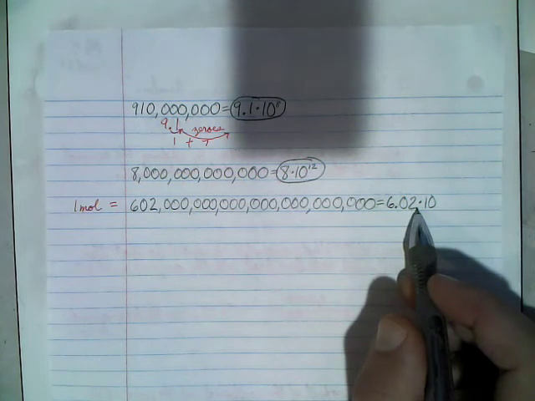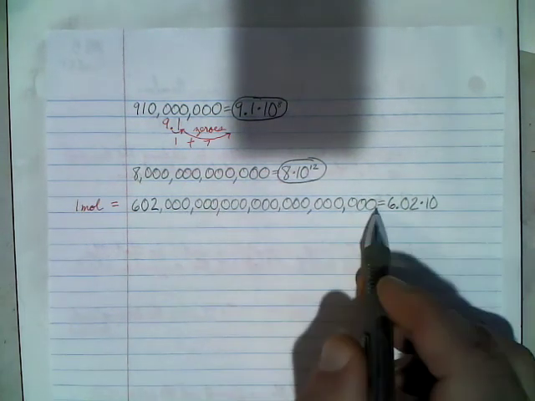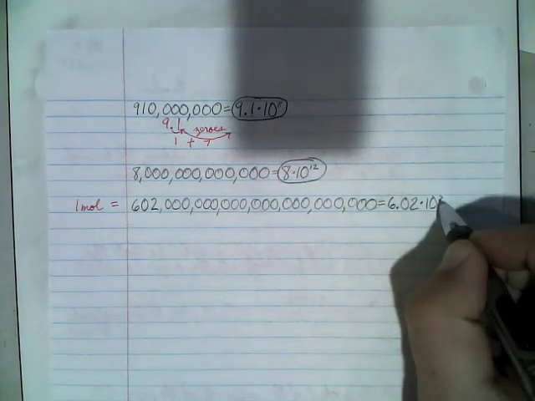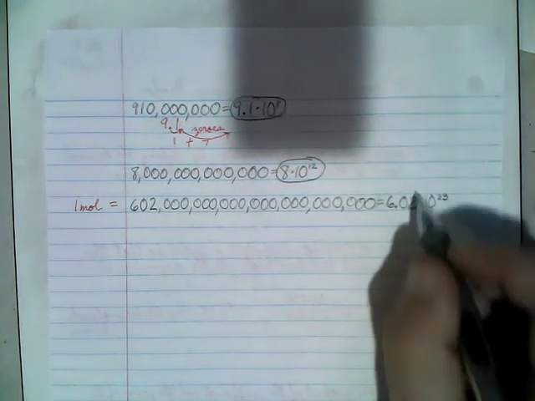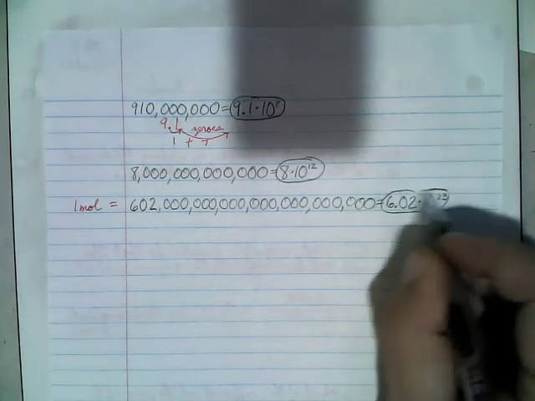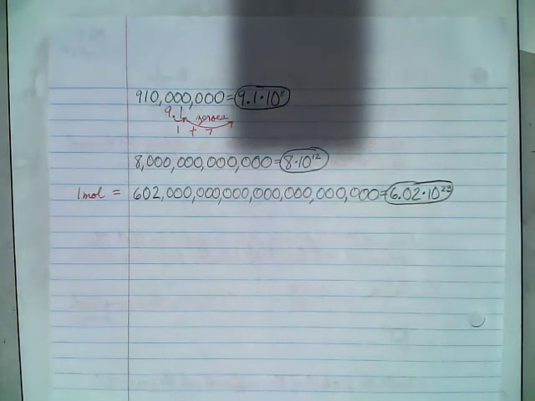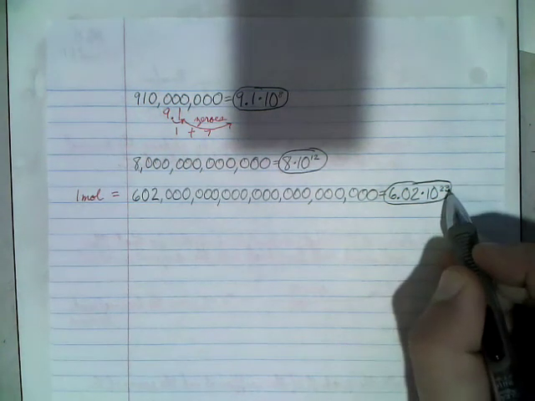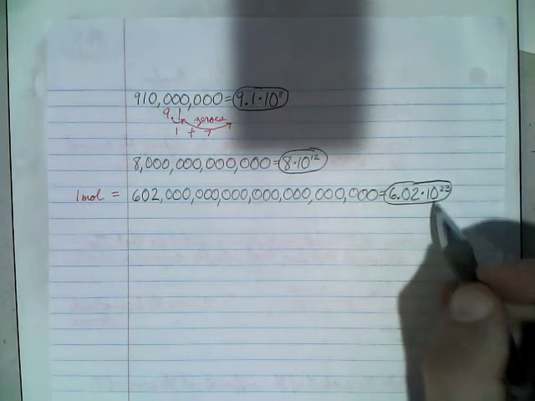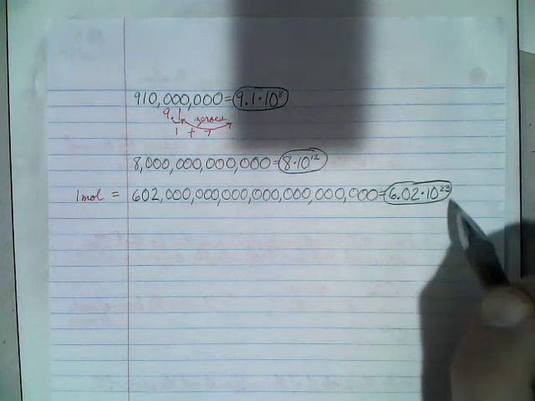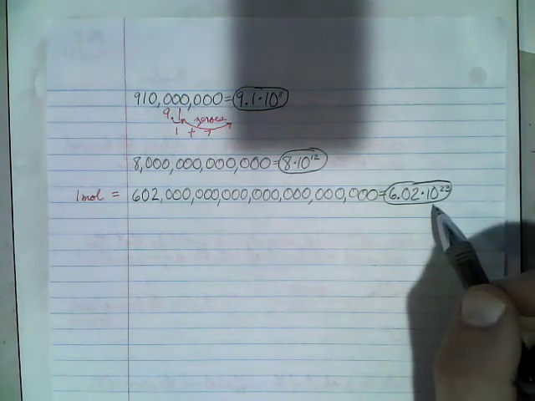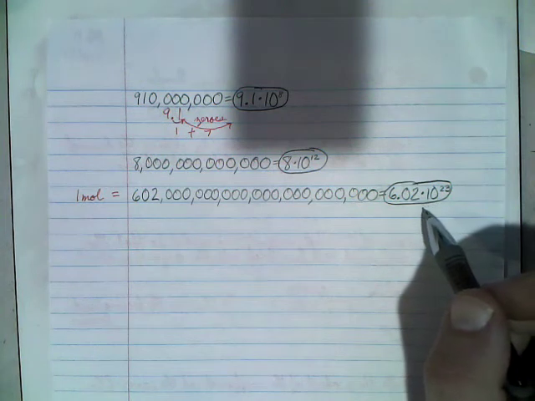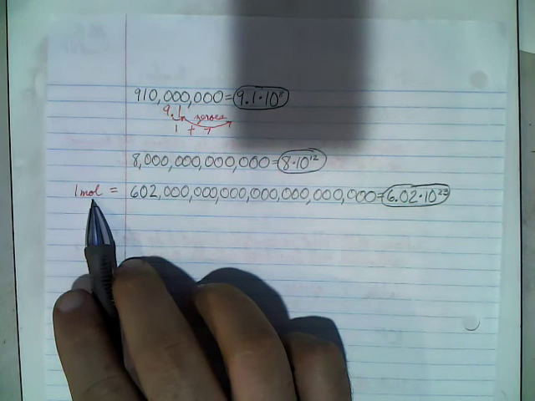So 2 to get to the end of that, plus 21 zeros, 6.02 times 10 to the 23rd power. This is why October 23rd is sometimes called Mole Day, after 1 mole.